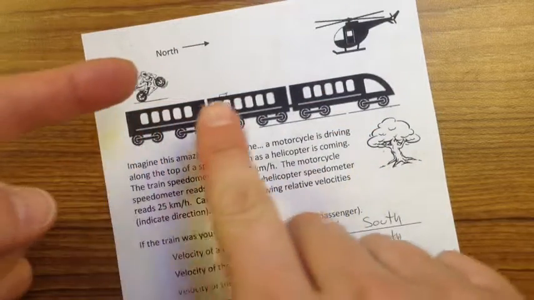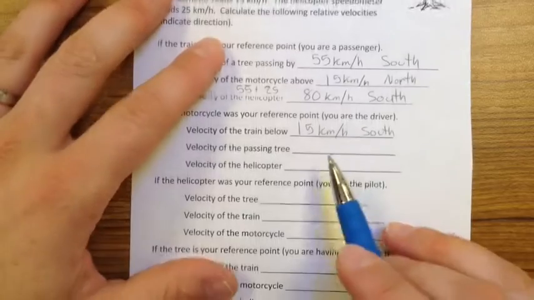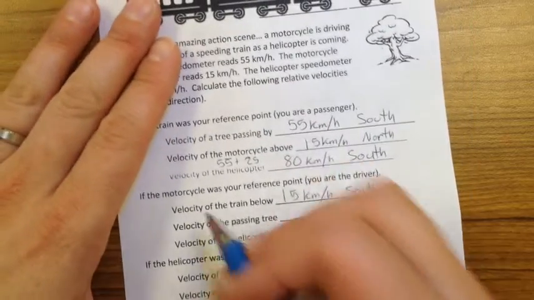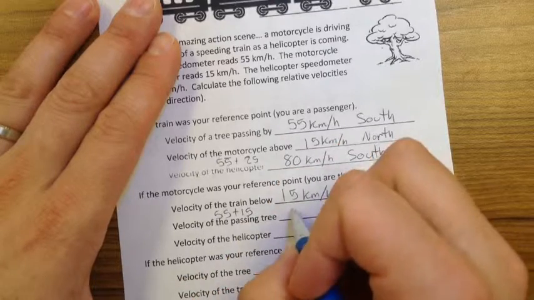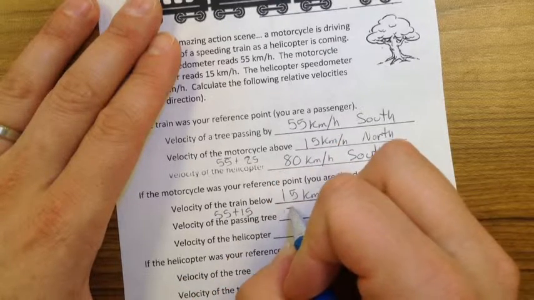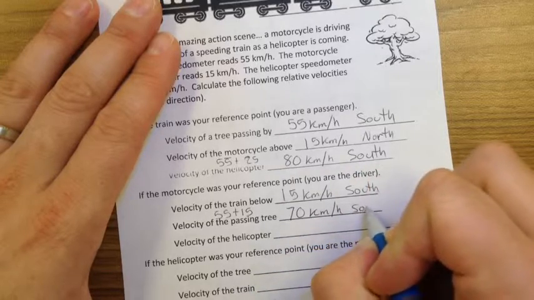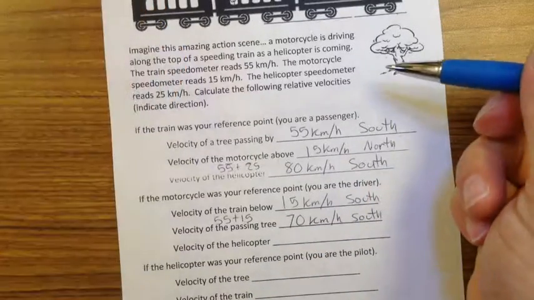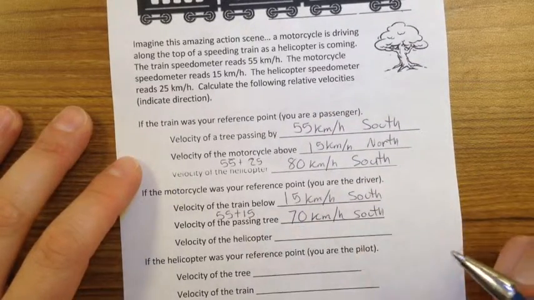As the train's going, the motorcycle's going even faster, so you have to add both of those velocities together to get what that velocity of the tree is going to be. So the 55 plus the 15 of the motorcycle, that gets you 70 kilometers per hour south. So the tree appears to be moving 70 kilometers per hour south relative to that motorcycle.